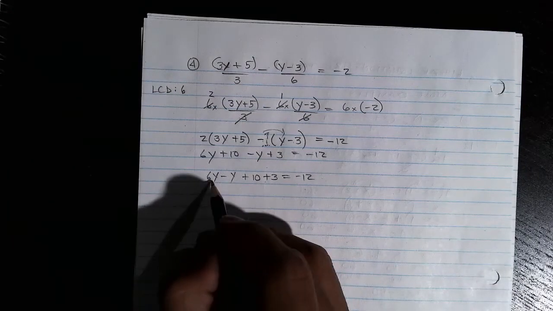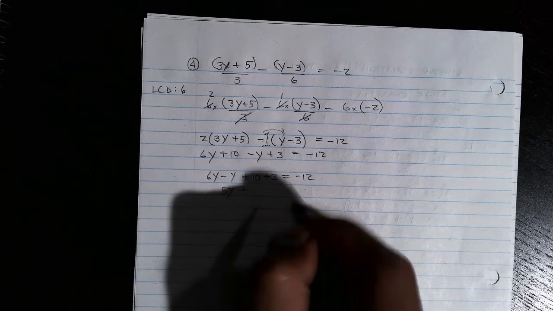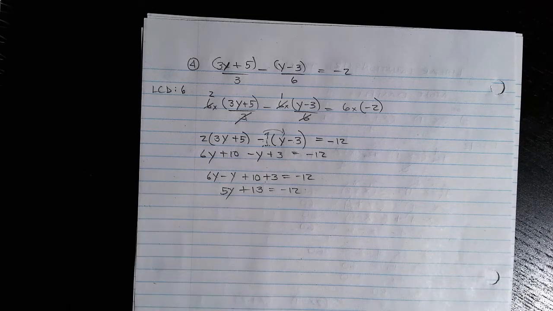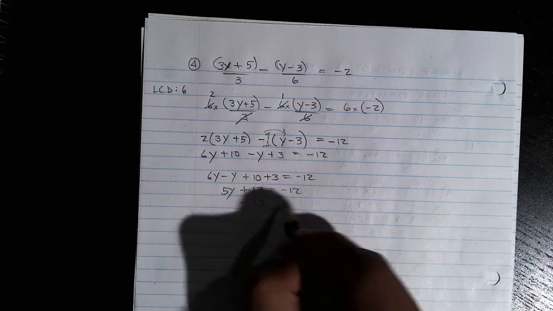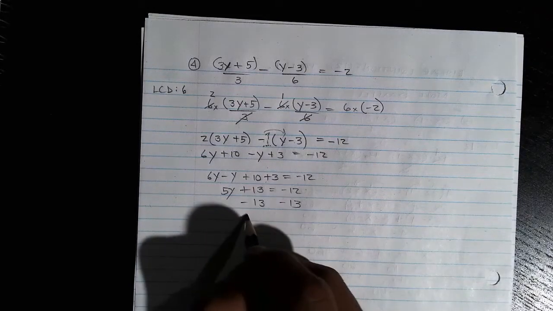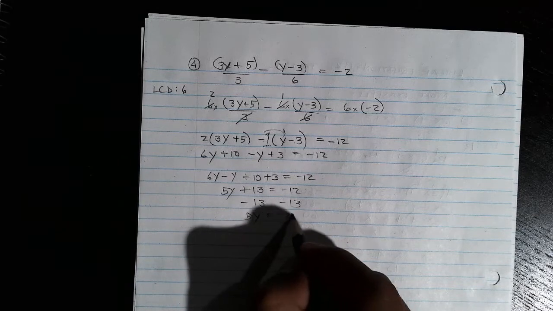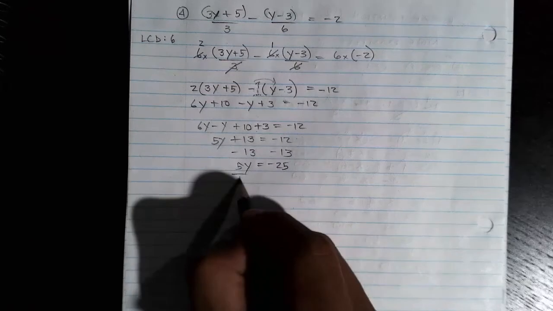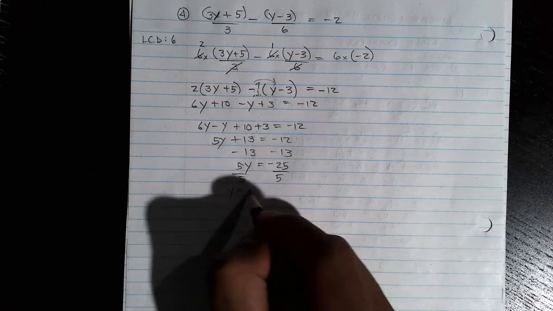6y minus y here is 5y. 10 plus 3 here is 13. Okay. Now we subtract 13 on both sides. Now we have 5y here and negative 25 on this side. We divide both sides by 5, and our answer is y equals negative 5.